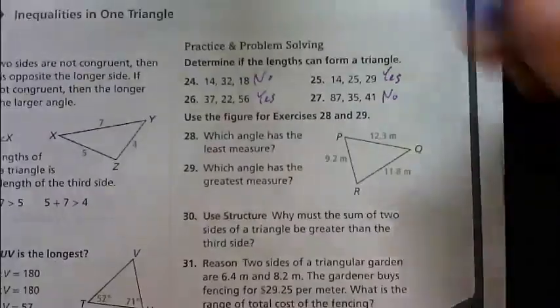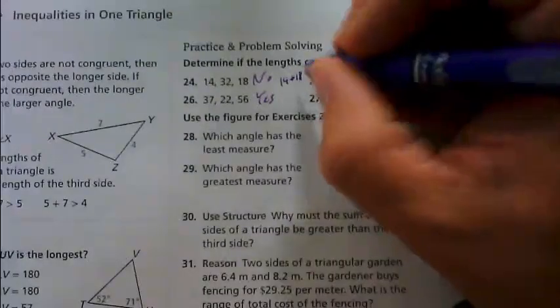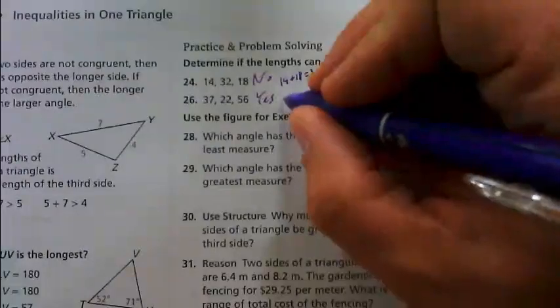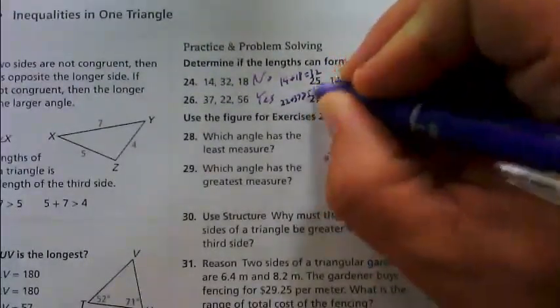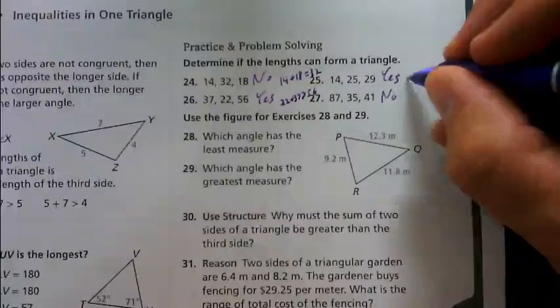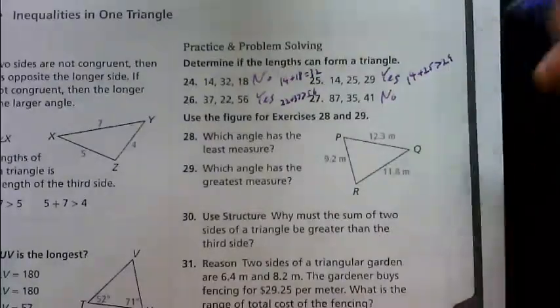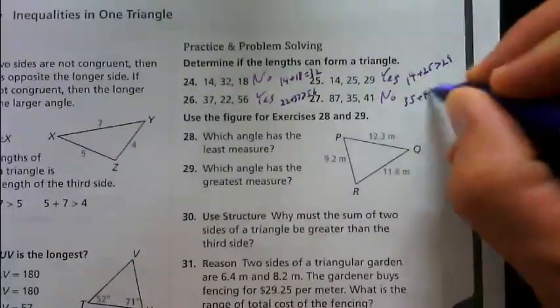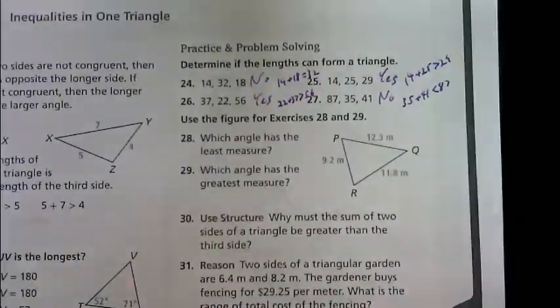Again, the two smallest sides. If you wanted to show a reason why, you're adding the two smallest sides. On this one, they're equal. It's not greater than. On this one, 22 plus 37 is greater than 56, so that's why it was. 11 plus 25 is greater than 29. That's why it was. And then this one, 35 plus 41 is less than 87, so that's why it wasn't.